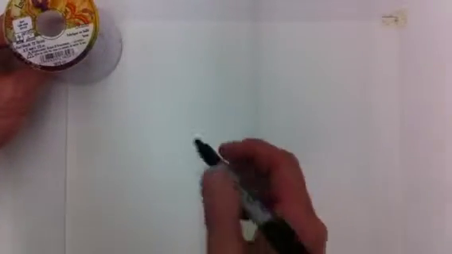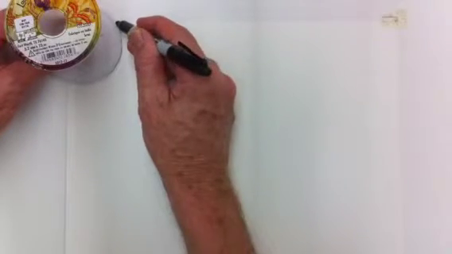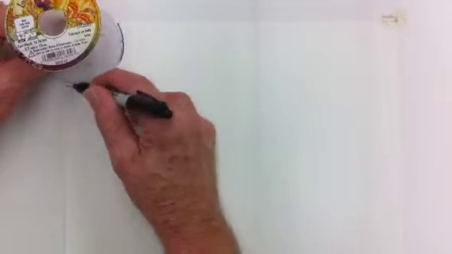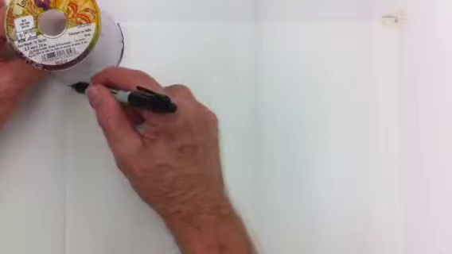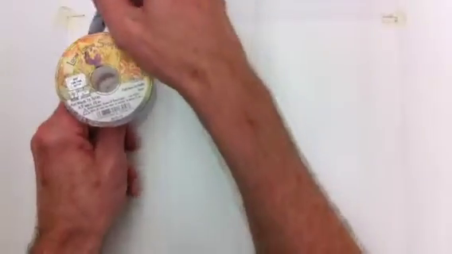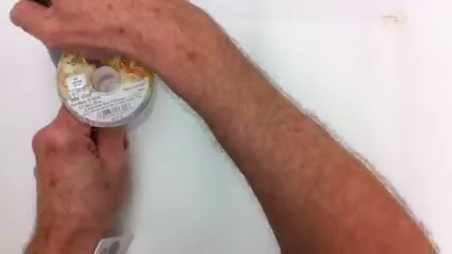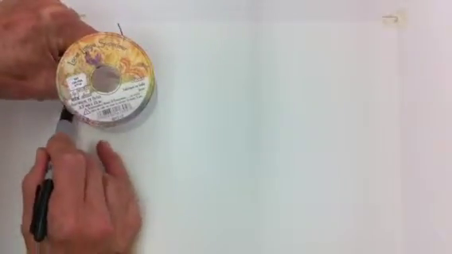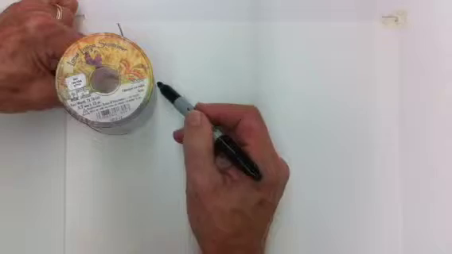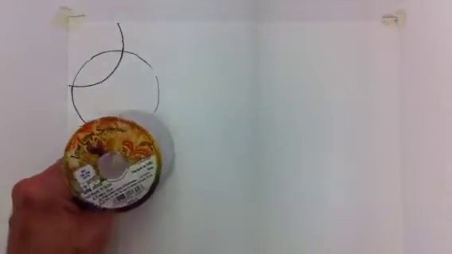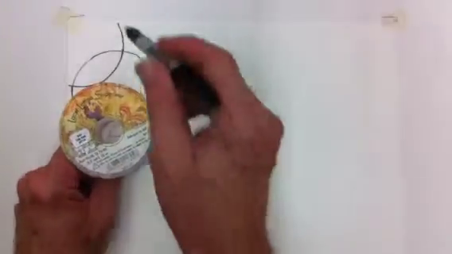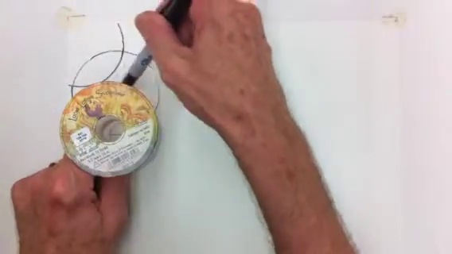So I'm going to start up here in the corner, and I'm going to begin by just simply taking this shape that I have of a circle, of which you're going to have available to you. I'm going to start there, and I'm just going to repeat this shape by overlapping it. Sometimes more than others.